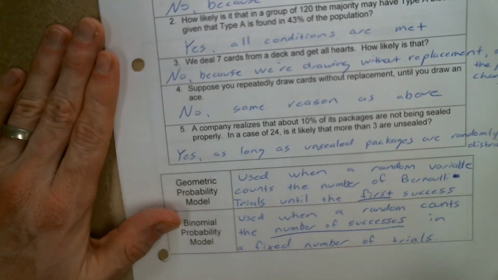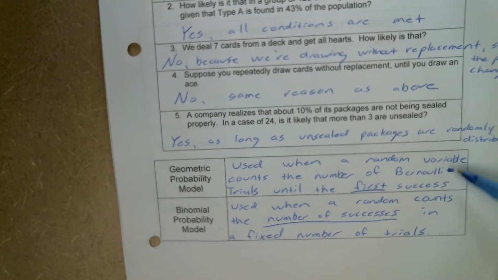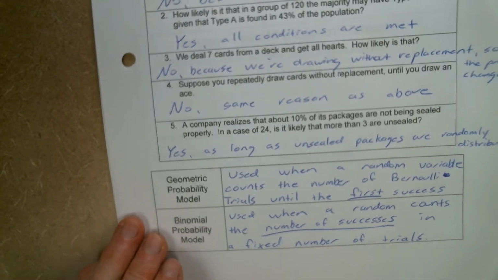So just to compare these again, this is, hey, I'm doing something 10 times. How many times was I successful? This is saying, hey, I'm going to keep doing this until I'm successful. How many tries did it take? So in this one, I don't know how many times I'm going to try. I just keep going until I'm successful. This one, I know how many times I'm going to try. I'm going to try 10 times, 15 times, 20 times, and then let me count how many times I'm successful in those tries.